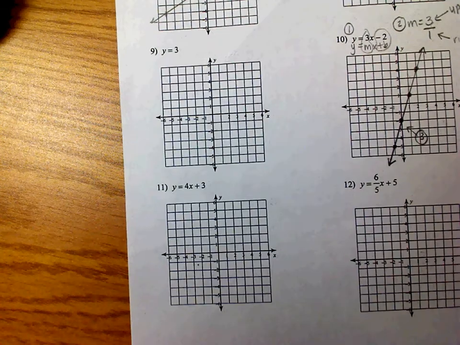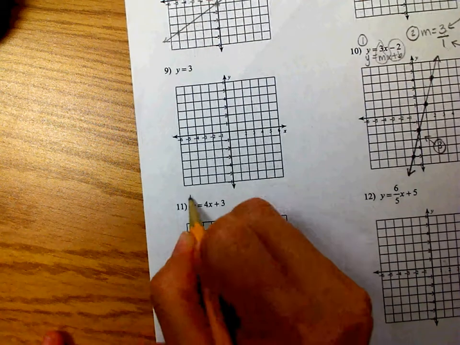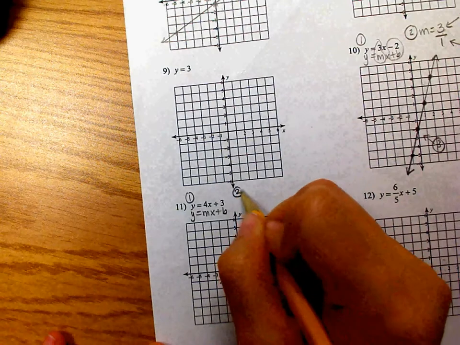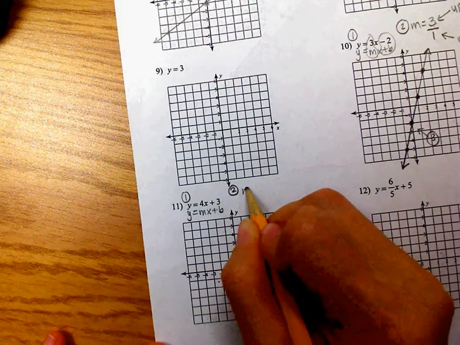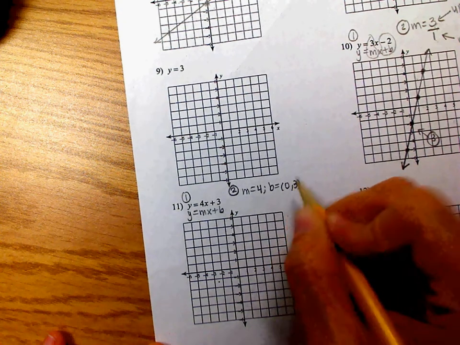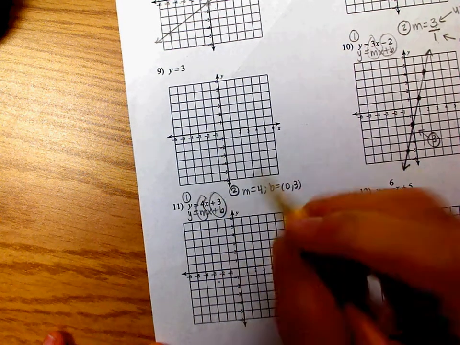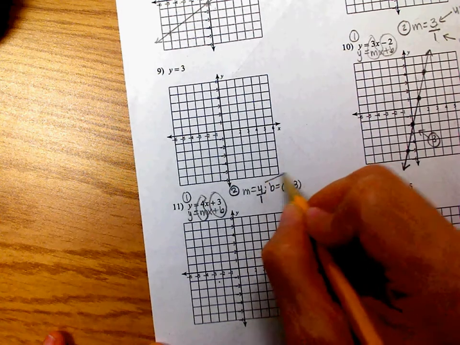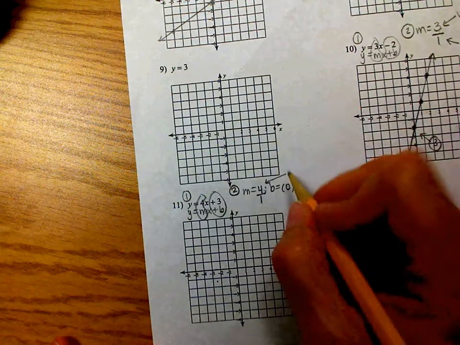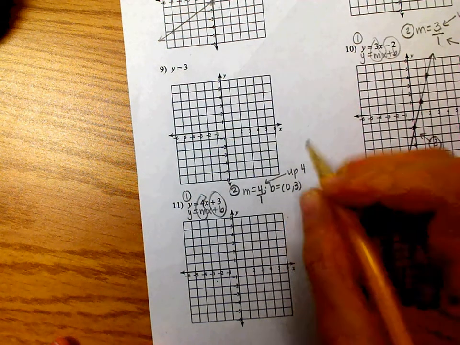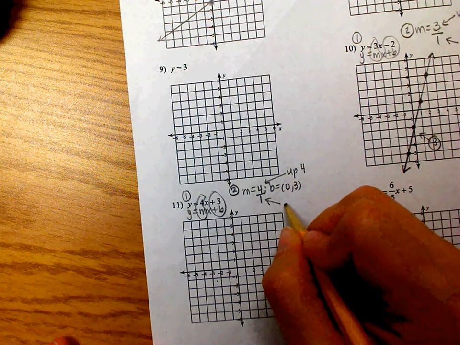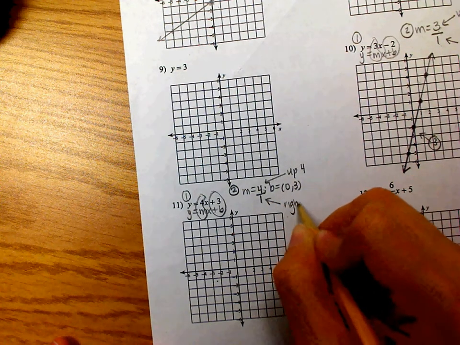So number 11 is already in slope-intercept form. Okay, and step 2, we need to identify our slope and our y-intercept is at 0, 3, because it's right here. And I can put the 4 over 1. 4, remember, that's change in y, which represents vertical movement, so it's positive, it goes up 4. The 1 represents horizontal movement because it's change in x, so it's going to go left or right. In this case, it goes right 1 because it's positive.